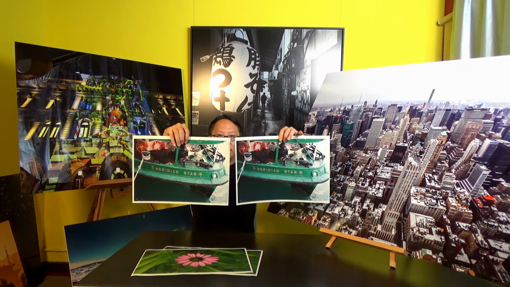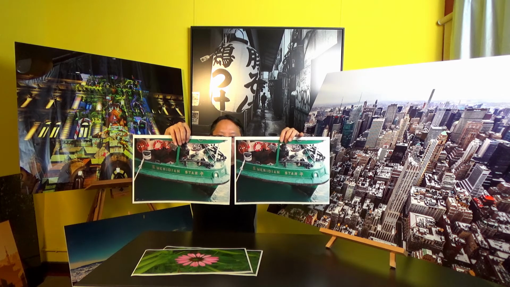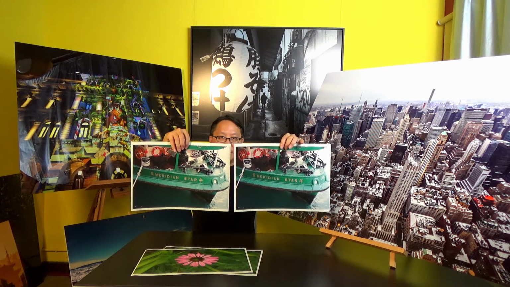These two prints are the same. One is a TIFF, one is a JPEG. And again, if I mix them up, first of all, I can't perceive any difference between them. And when you mix them up, I wouldn't be able to tell you which was the TIFF and which is the JPEG. Impossible. Okay, so these are just two examples I want to show you.